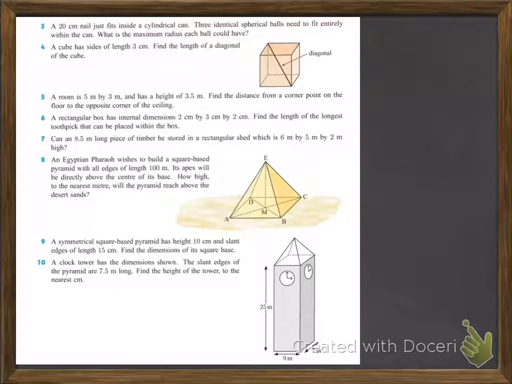Okay, so let's work on problem 4. A cube has sides of length 3 centimeters. Find the length of the diagonal of the cube. So every edge has length 3 centimeters, okay? That's going to be important there. So that's 3, 3. We want to find out what that length is there. Now that's the trick. If we can find the bottom diagonal that you just see there, then if we know the height as well, then we can find the diagonal that we're looking for.